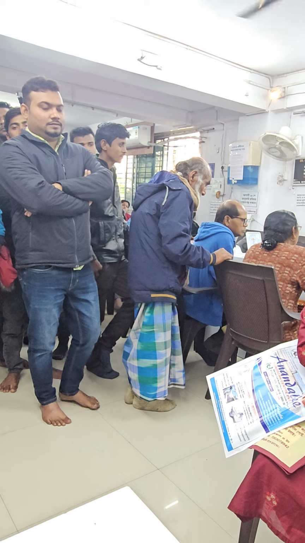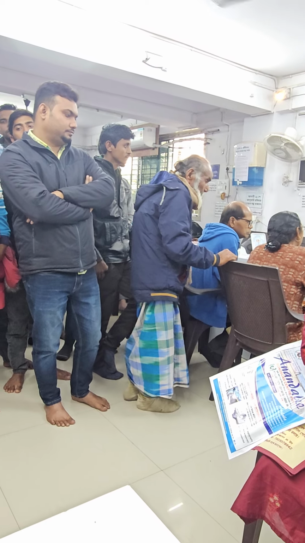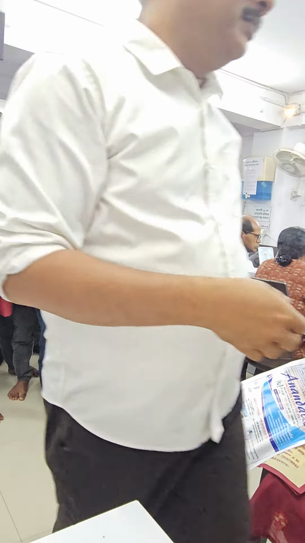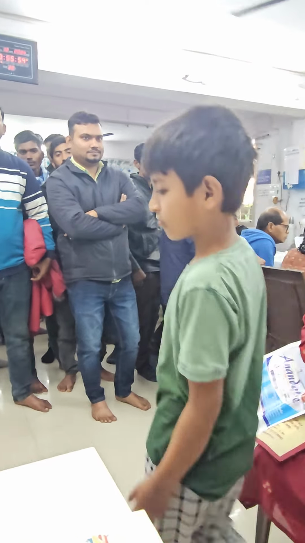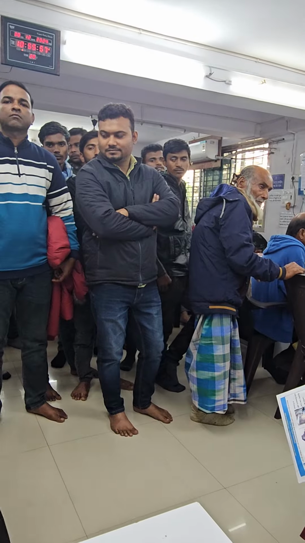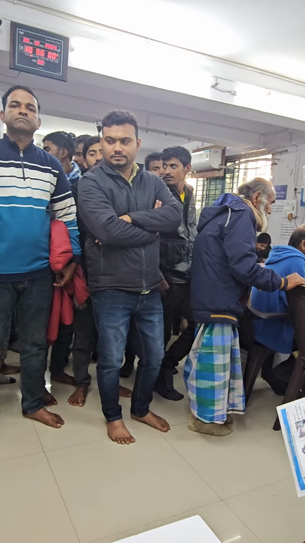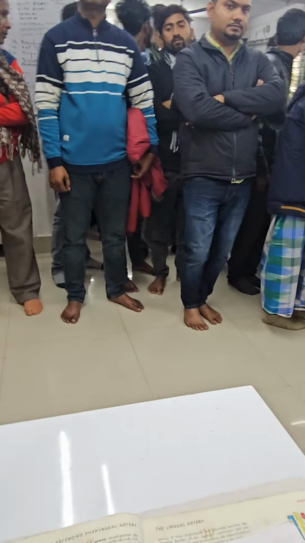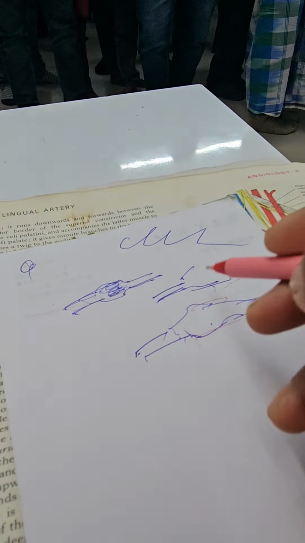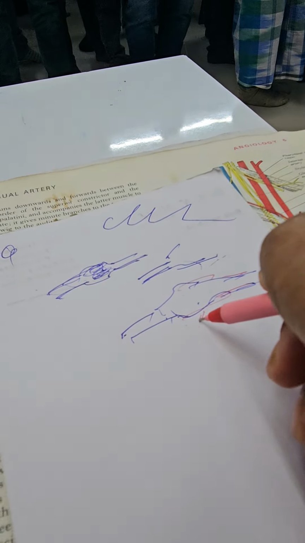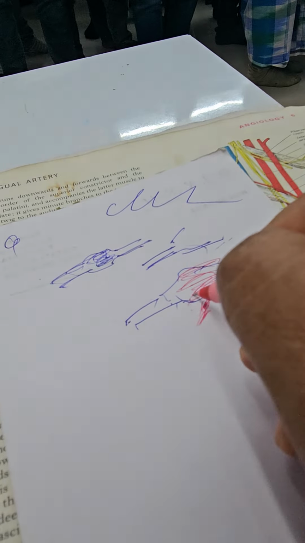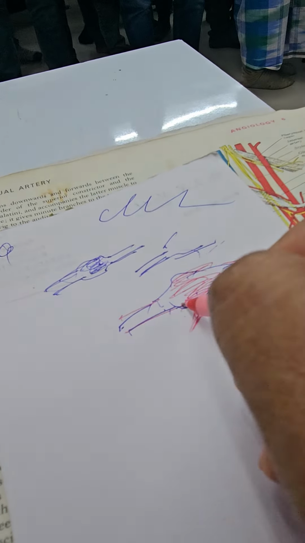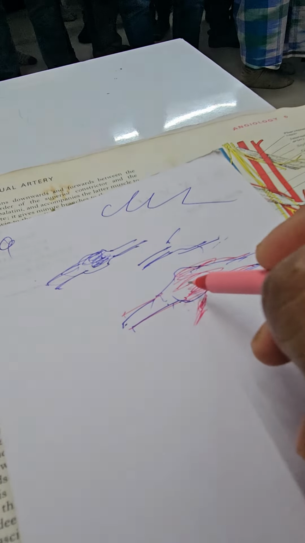A ruptured aneurysm can result in internal bleeding, and stroke if it ruptures within the brain. It can sometimes be fatal. So aneurysms often have no symptoms until they rupture. Clinically, aneurysm has no symptoms until it ruptures. The only danger is when it ruptures, the blood comes out, which may be a fatal condition. So aneurysm is the ballooning, abnormal swelling of any part of an artery due to pressure of blood.